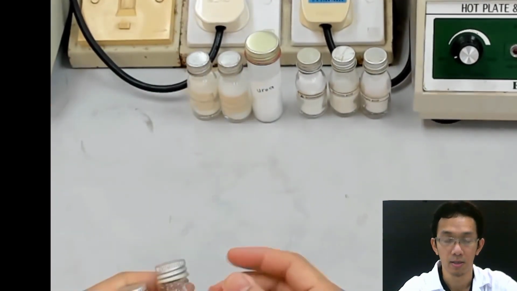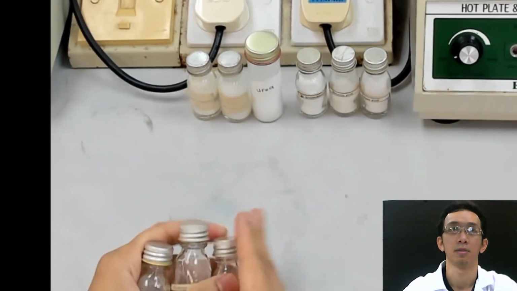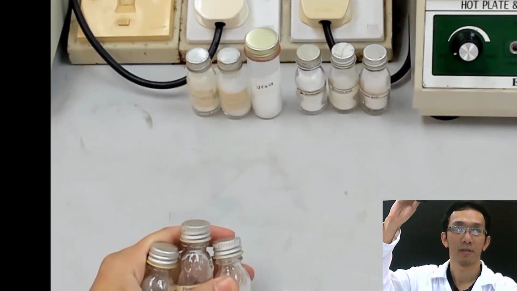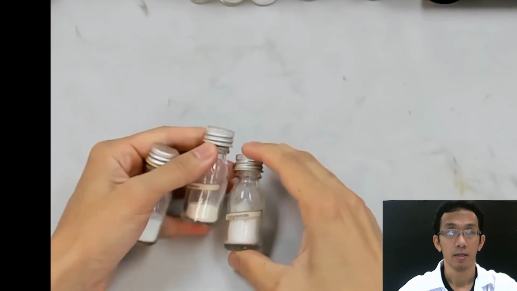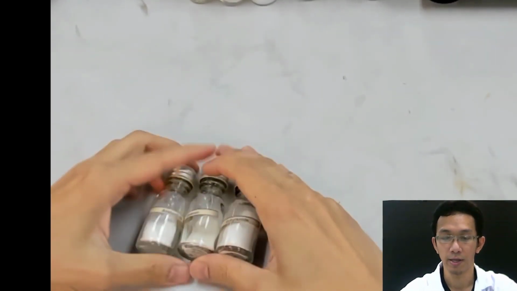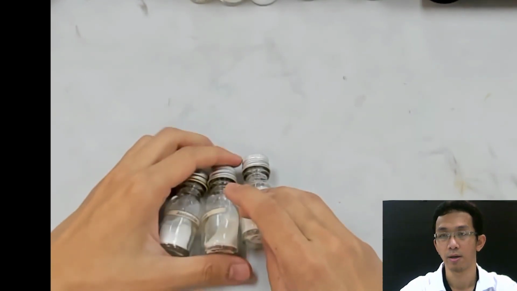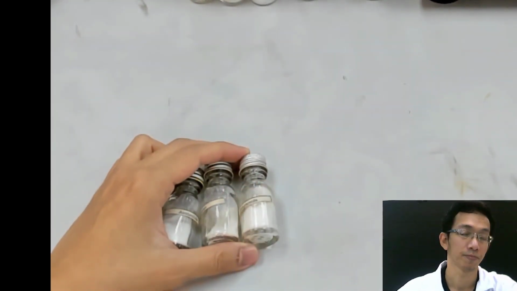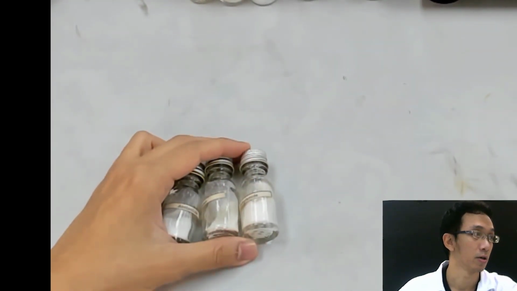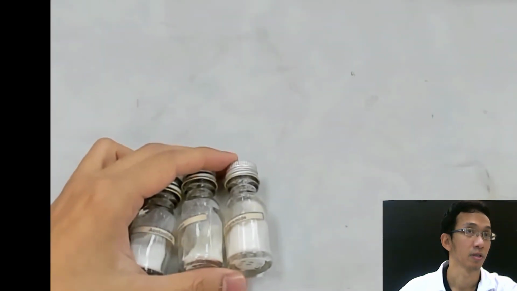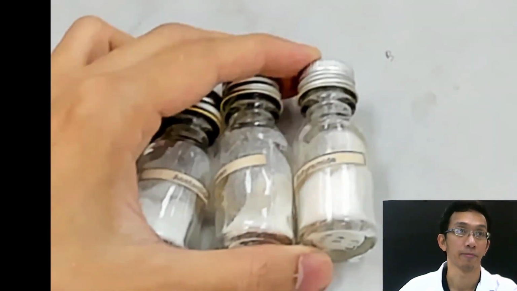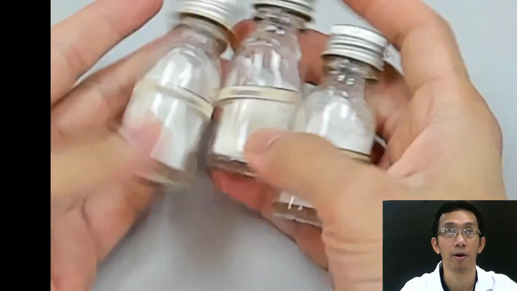So here, this is basically what the compound in your lab manual looks like. It's just a solid compound like this.